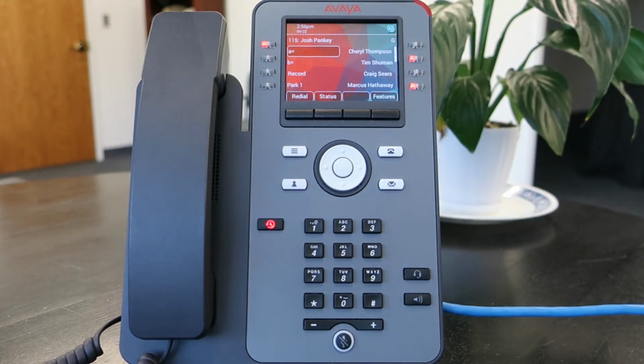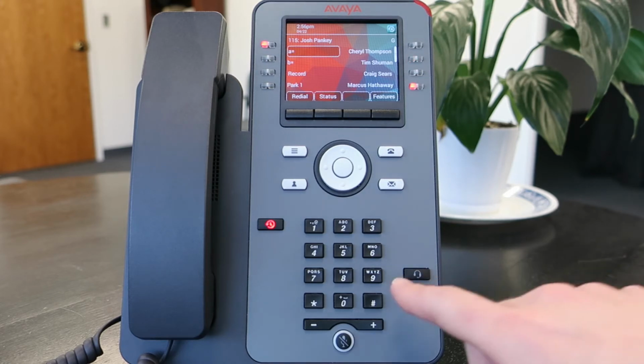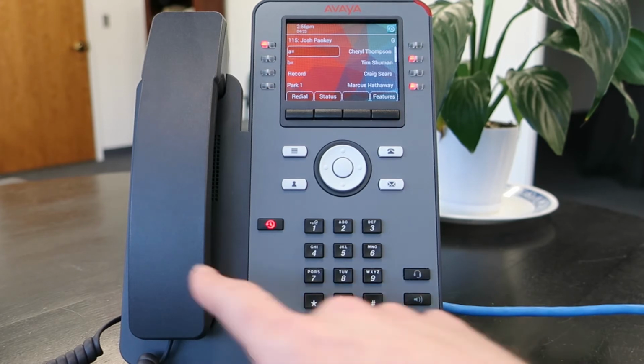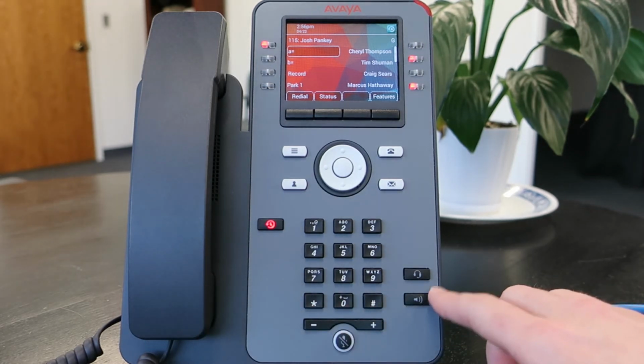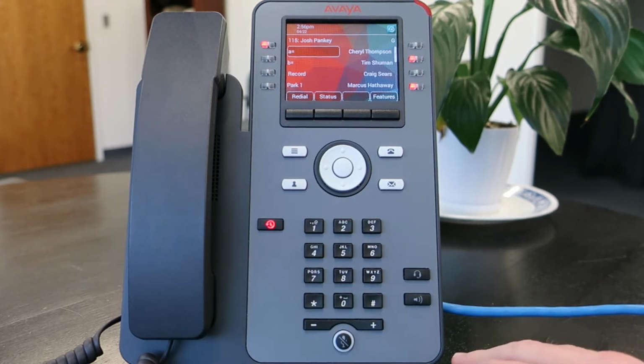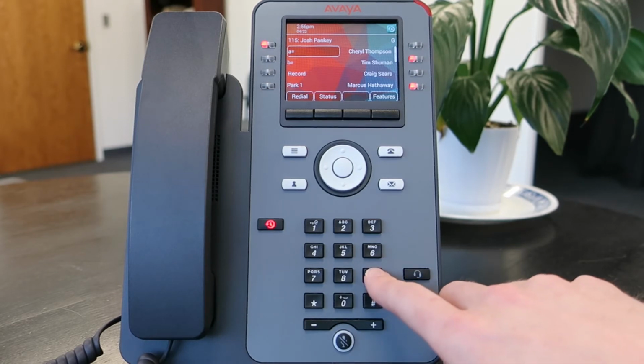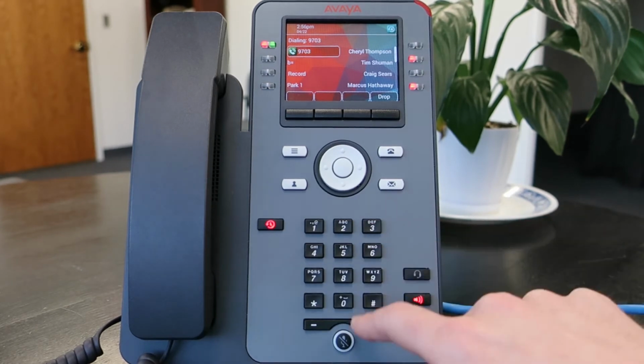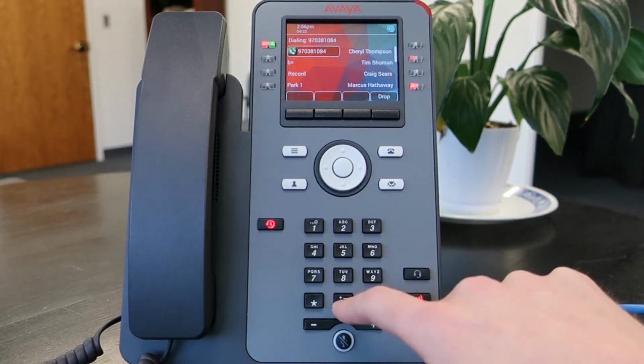The next thing we're going to do is place a call to an outside telephone number. Your system should have a prefix. Typically this would be 9. So again, to start an outbound call, I can either just begin dialing, or I can lift the handset, put the phone on speakerphone, or press the headset key first. I'm going to dial the main number here at Telelink, which is 9-703-810-8400.